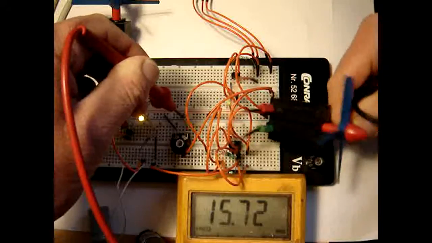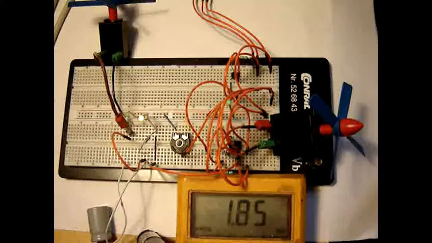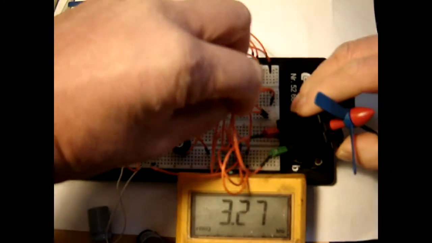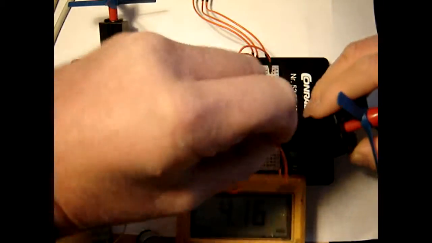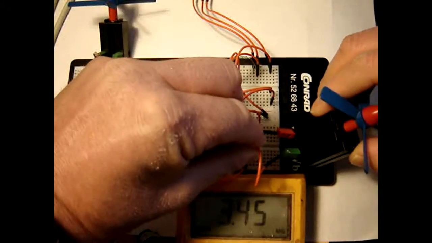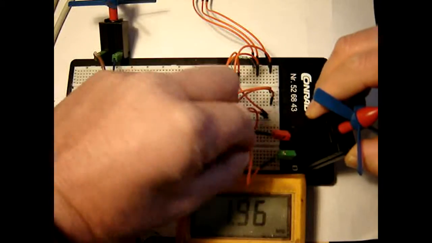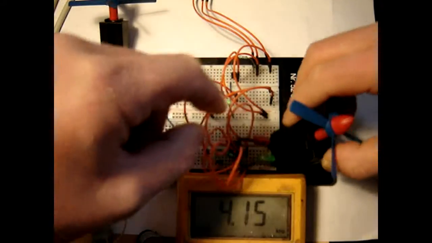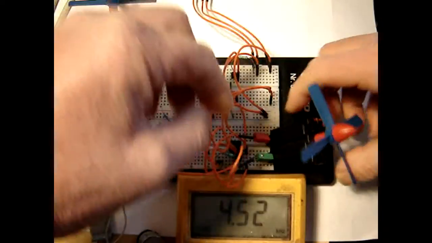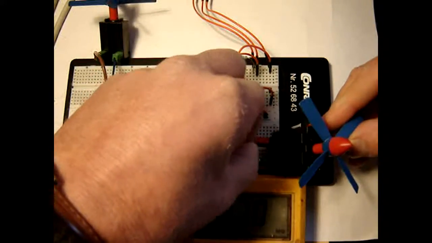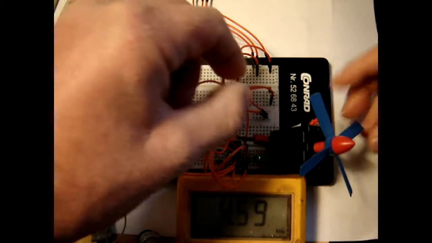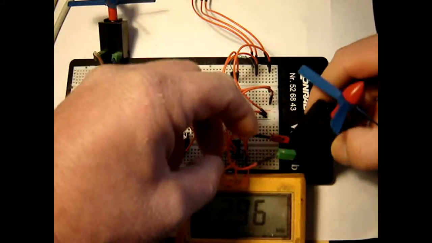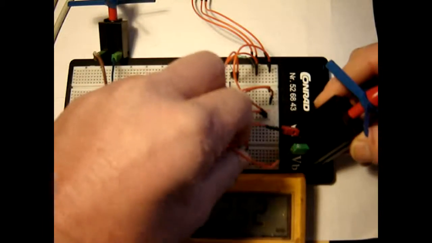Oops. Yes, and I've pulled out the entire wire. So this should be here. No. Okay, where should that wire be?